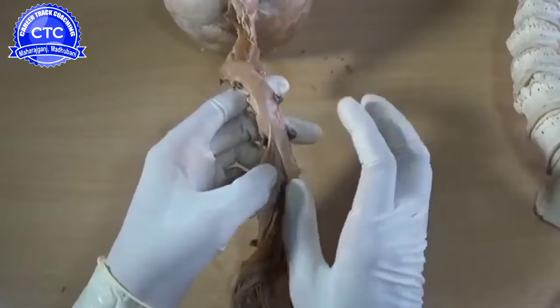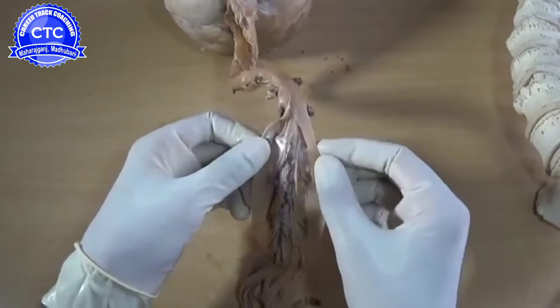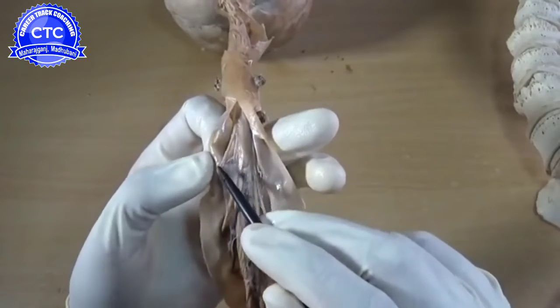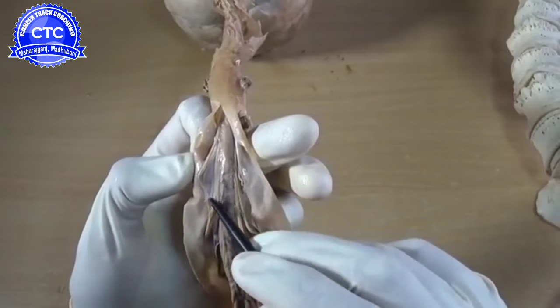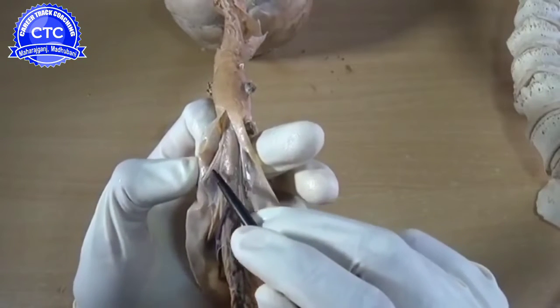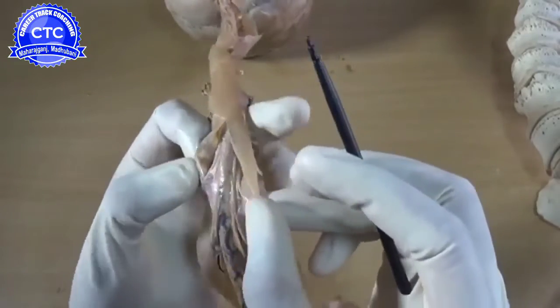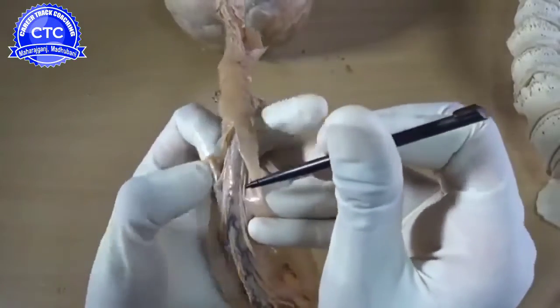Now these are providing anchor to the spinal cord along the sides. See this. This is one ligamentum denticulatum, a triangular ribbon-like expansion. See this. This is on another side. You can make out over here.